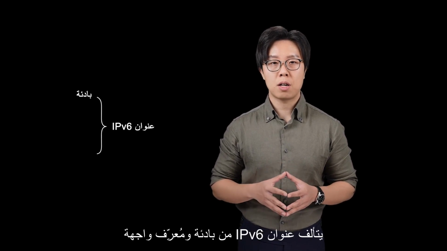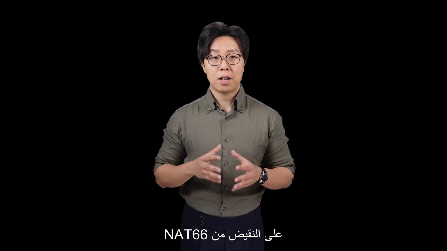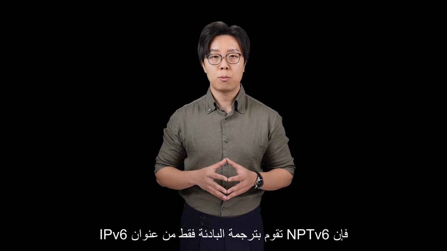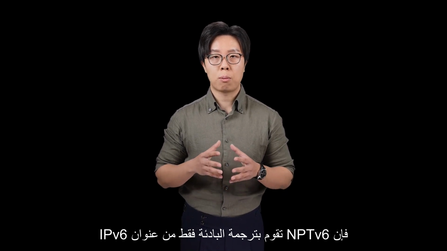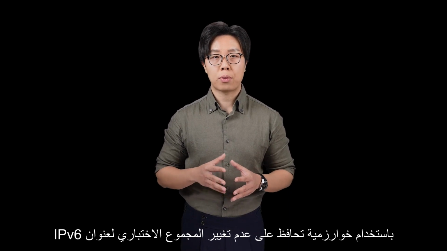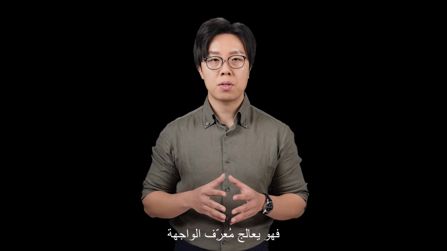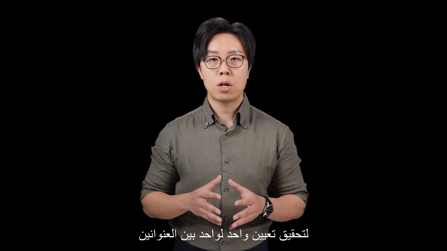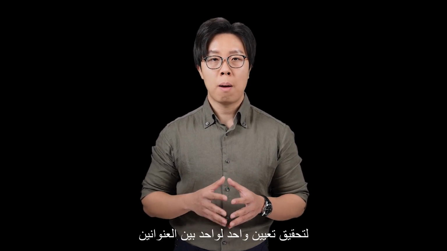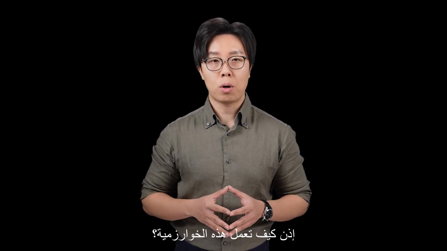An IPv6 address consists of a prefix and the interface ID. Unlike NAT66, NPTv6 translates only the prefix of an IPv6 address, using an algorithm that keeps the IPv6 address checksum unchanged. It processes the interface ID in order to achieve one-to-one mapping between two addresses. So, how does this algorithm work?